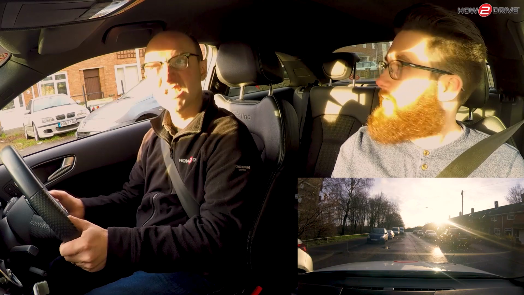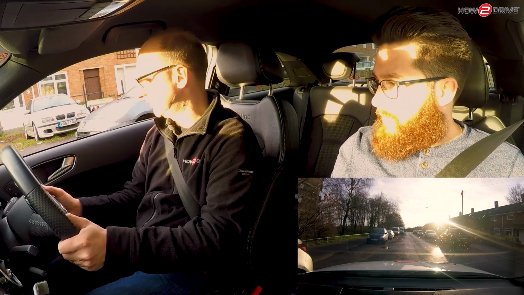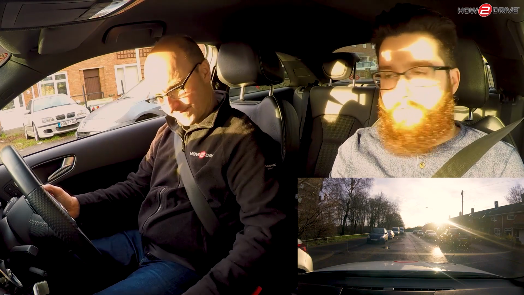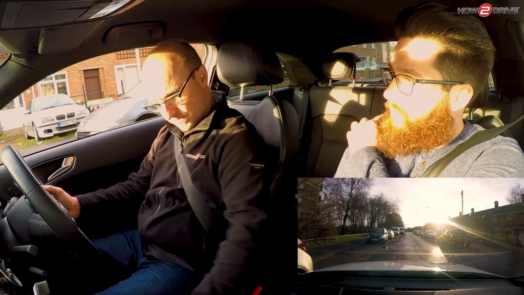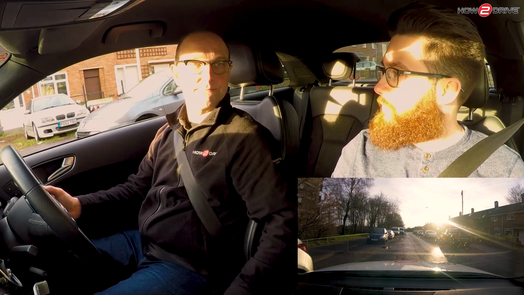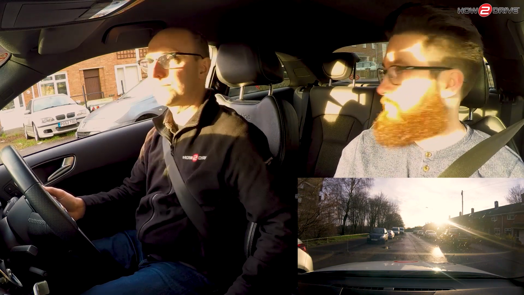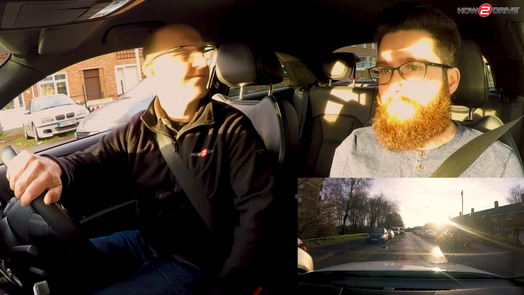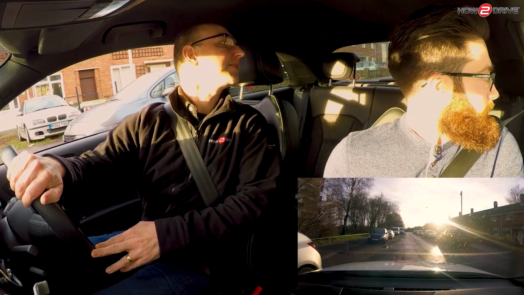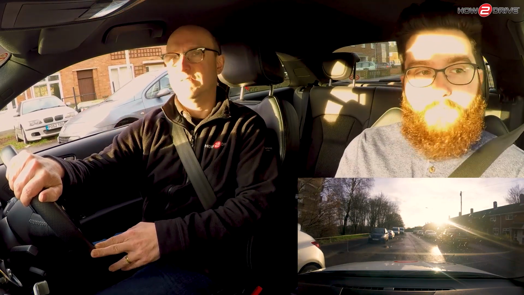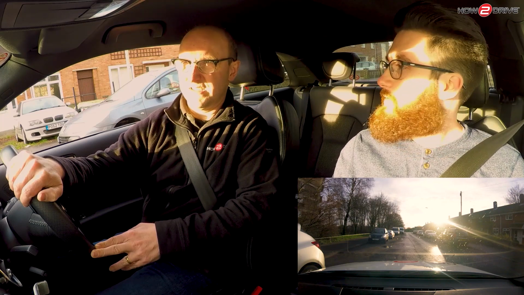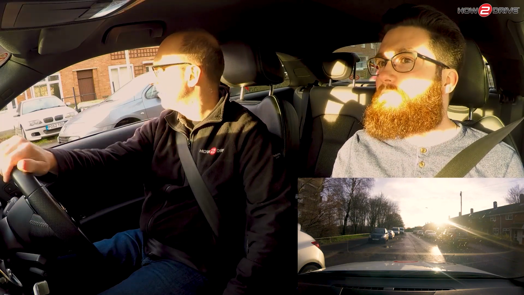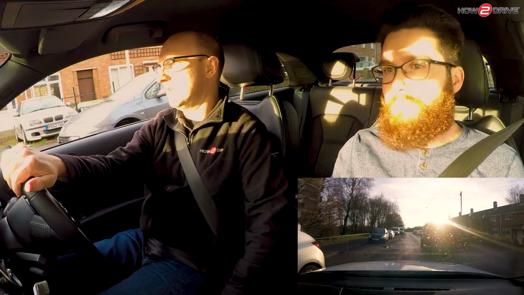Okay, what we'll do now is reverse the car. If you handbrake, neutral. We'll reverse the car, and once you get the back headrests in line with the front of the car, stop. Is that alright? Yep, that's fine. Okay, if you pop a left signal on. That's it.